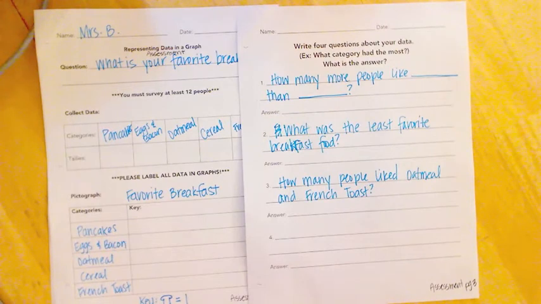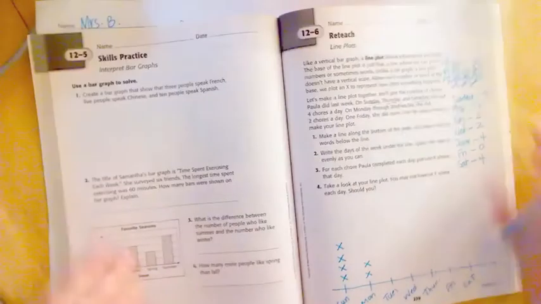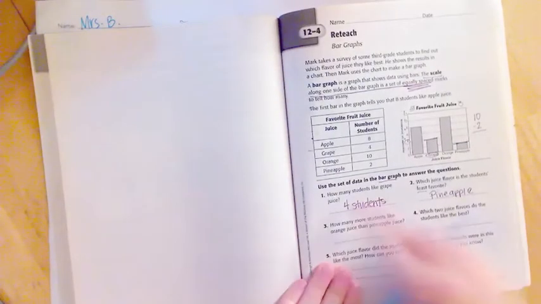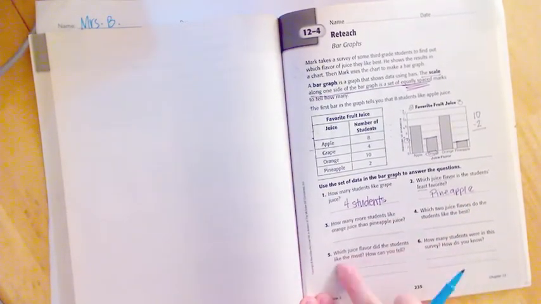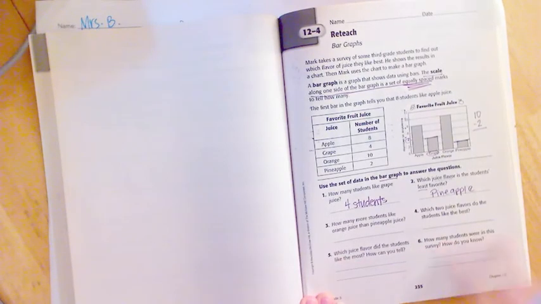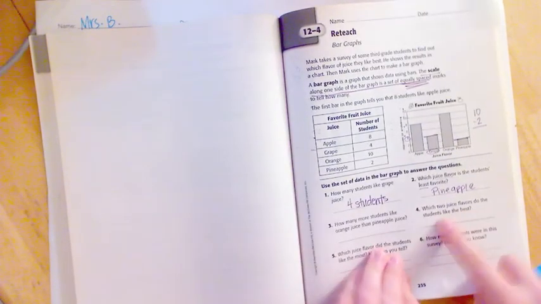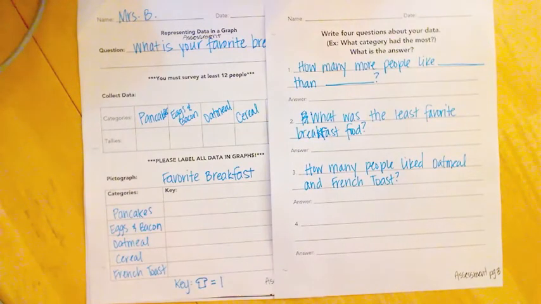If you're having a hard time figuring out what kind of questions to even ask, then refer to your book. Because if we look at all this information, how many students like this? How many more students? Which did they like the most? How many people were surveyed? Which two flavors did the students like best? Here are a ton of examples of questions that you can use, and you just change some of the information, like instead of juice, it's breakfast food, okay?